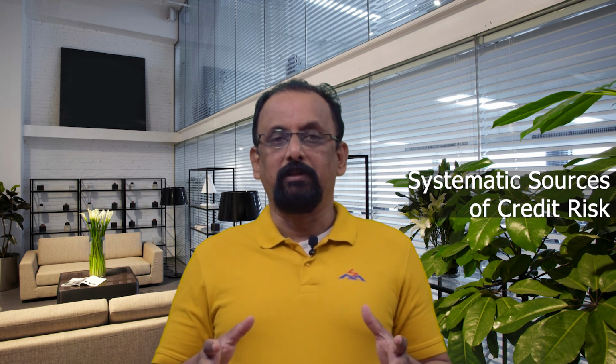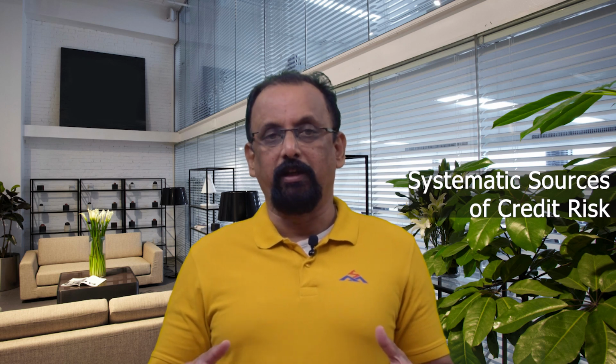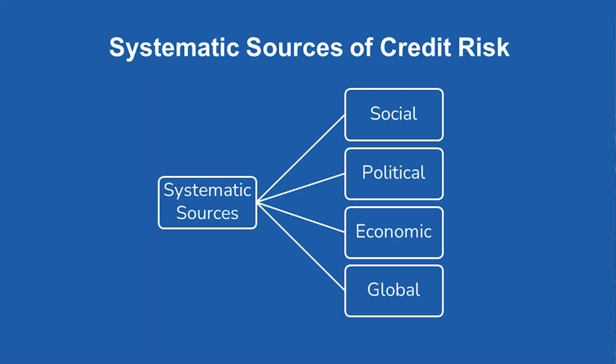I'll give you some examples and classifications of systematic credit risk. The systematic credit risk can be broadly classified into four. Number 1, social. Number 2, political. Number 3, economic. And number 4, global. The examples of social risk include law and order problems in the society, social unrest, job losses, and such other causes. These social issues do impact the business, because if, for example, the law and order situation is not good, then the business is definitely likely to suffer.